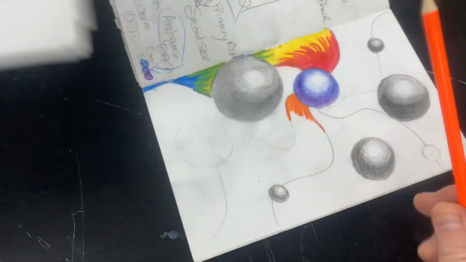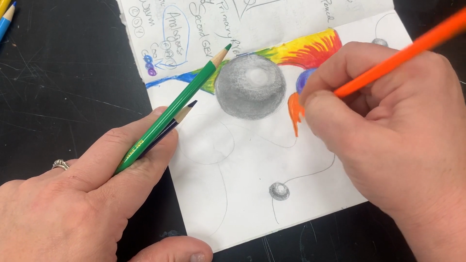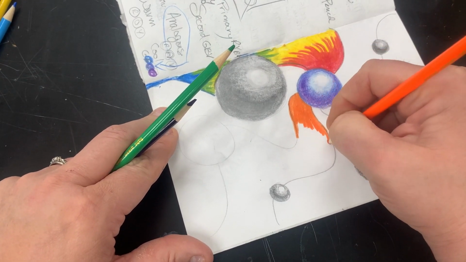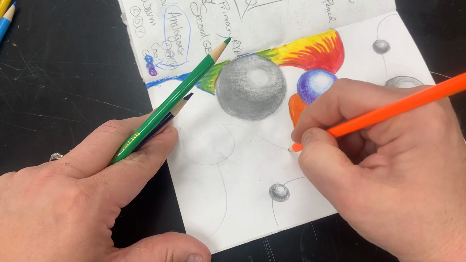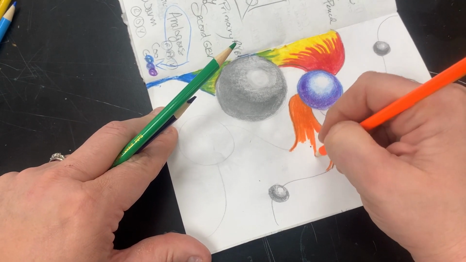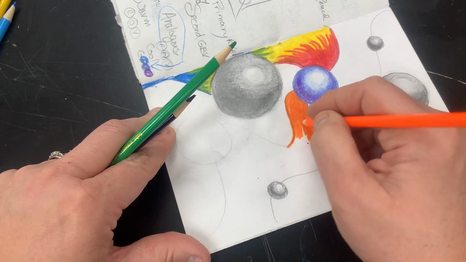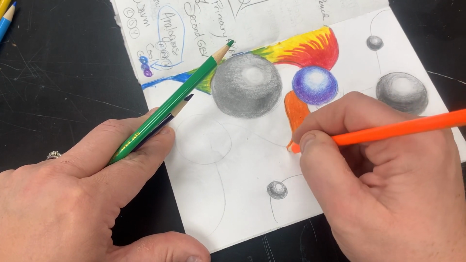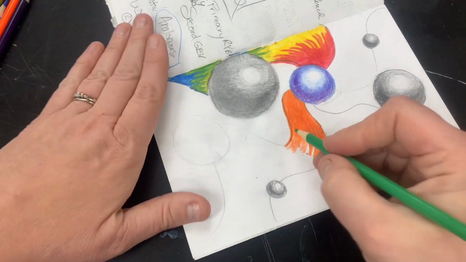So orange is enough of that it looks interesting. Where these overlap, you're going to have more of a neutral color. So if I layer my secondary color here, you'll see what I mean.